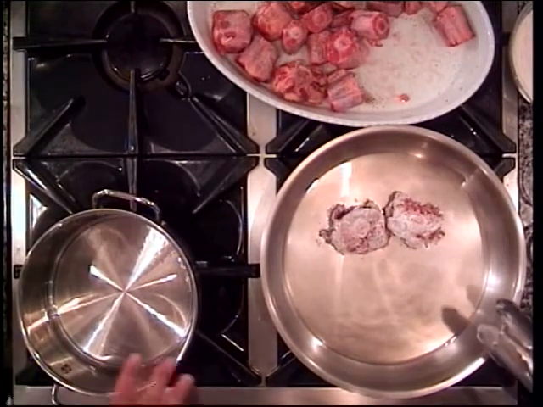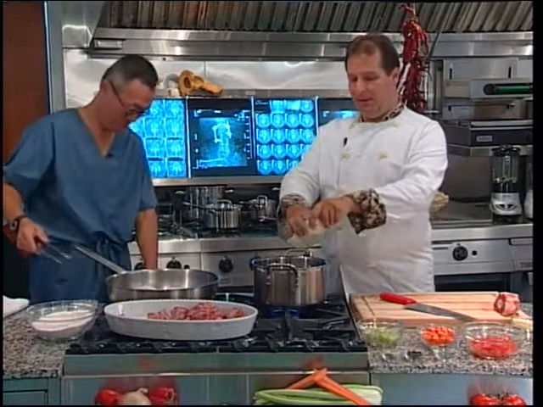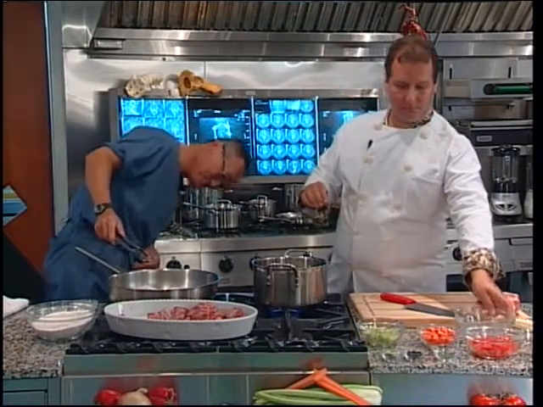To go along with this, what we're going to do is we're going to take a classic French mirepoix, some chopped onions, about a cup of chopped onions. I used about a nice medium onion and a half.